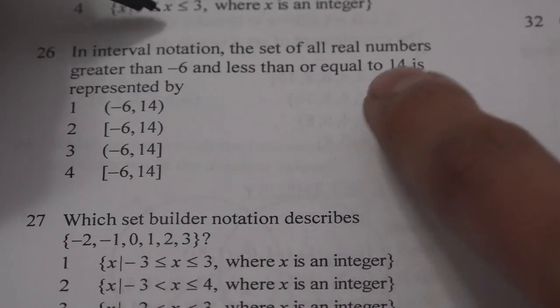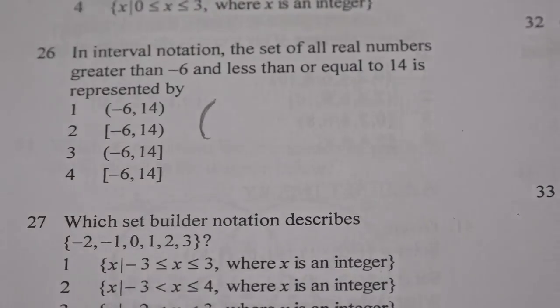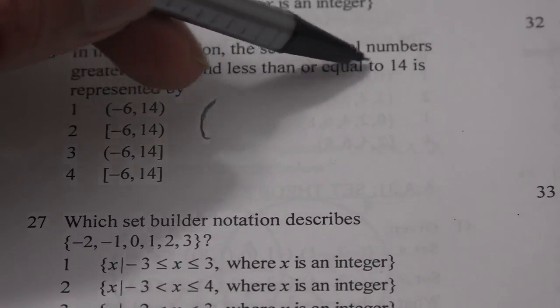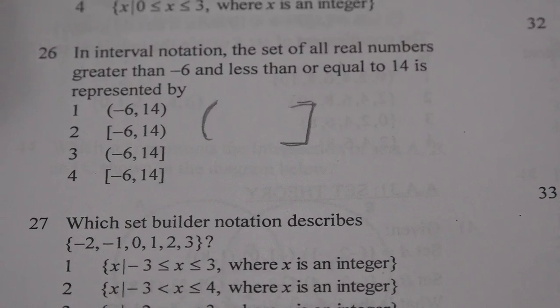All right, all the real numbers greater than -6 and less than or equal to 14. Okay, so now you know your answer, right?